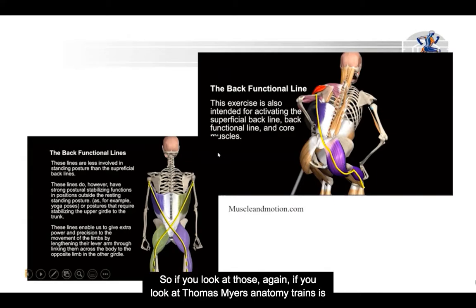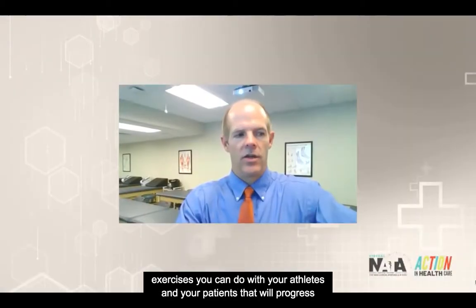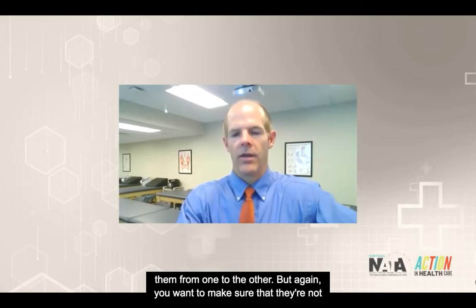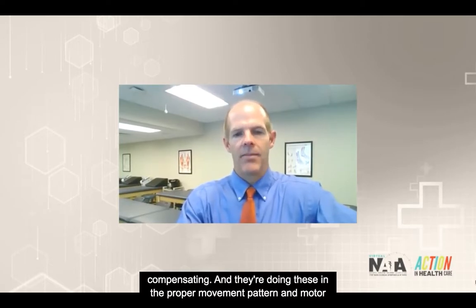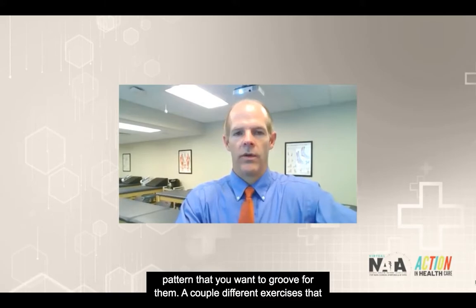If you look at Thomas Myers anatomy trainings, this is similar to that. Posterior functional system progression, how we can progress these individuals: quadruped with shoulder pulley or band, hip extension, half kneeling, split squat, and then step up with shoulder extension. These are some exercises that you can do with your athletes and your patients that will progress them from one to the other. But again, you want to make sure that they're not compensating and they're doing these in the proper movement pattern and motor pattern that you want to groove for them.